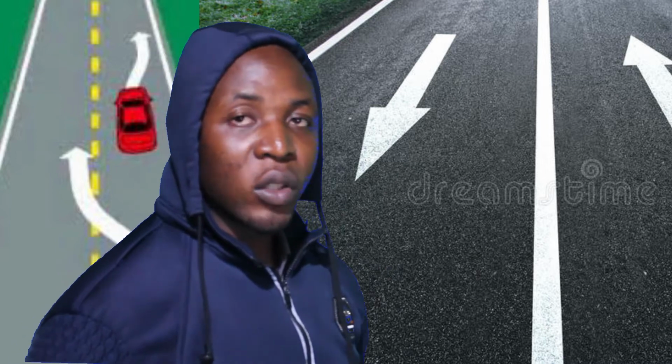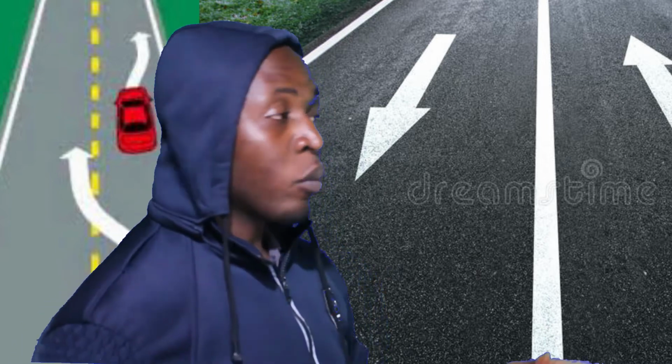When you drive and you see a solid line in the center of the road, you are not supposed to overtake. Those signs are part of what we call the horizontal road signs. The vertical ones are those you see on the pole. The markings on the road we call the horizontal. So whenever you see that white line, you are not supposed to overtake.